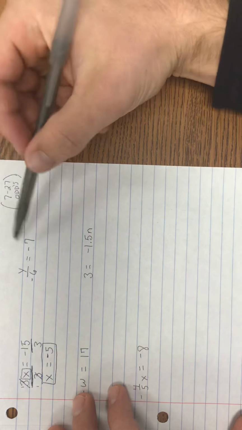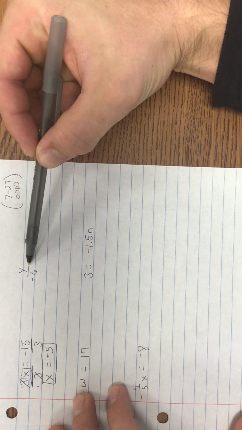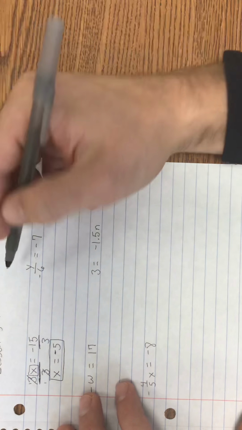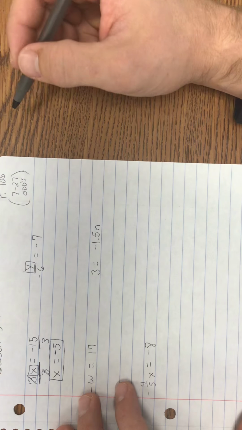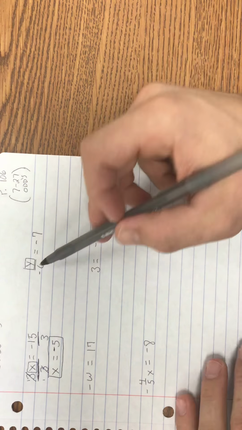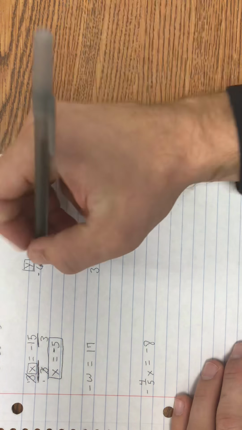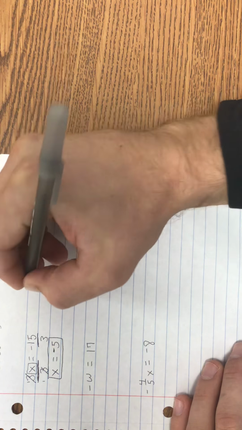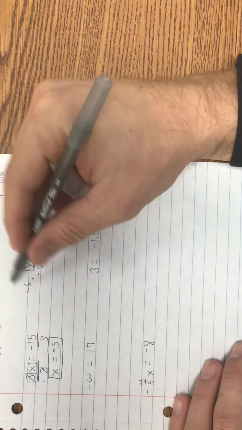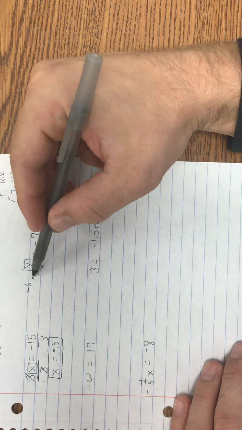Okay, next example here, this says y divided by negative 6 equals negative 7. So we need to get this y by itself. All right, in order to do that, we need to understand what's happening to it. It is being divided by negative 6. The exact opposite of dividing by negative 6 is to multiply by negative 6. And I'm showing that I'm multiplying this side by negative 6 with this dot, right? Because that's a way to show multiplication.